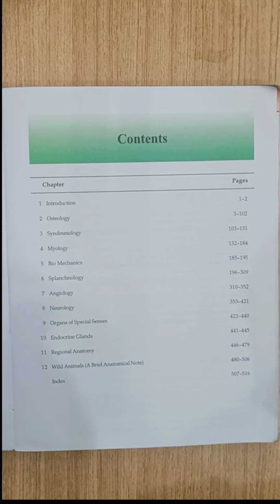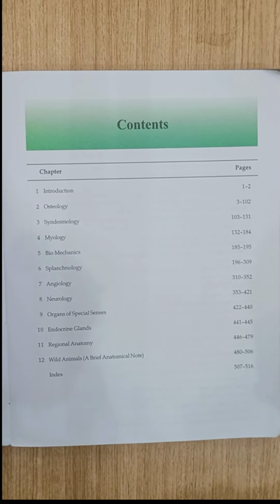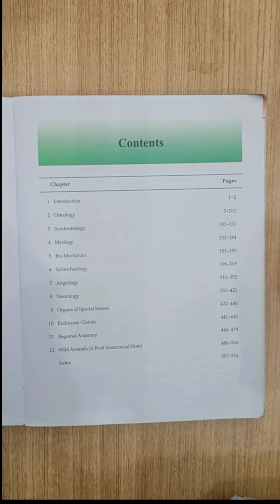Moving to contents, this book has 12 chapters. The first chapter is the introduction, then osteology, syndesmology, myology, biomechanics, planknology, angiology, neurology, organ of special senses, endocrine glands, regional anatomy, and wild animals. This book also has an index, which is a good thing. We will be reviewing some books which do not have an index.